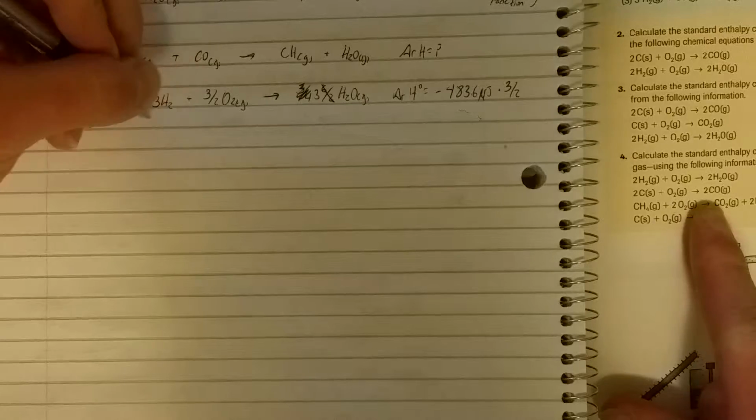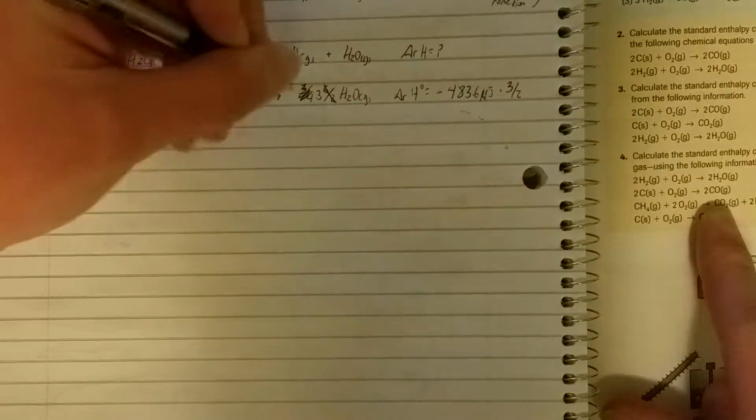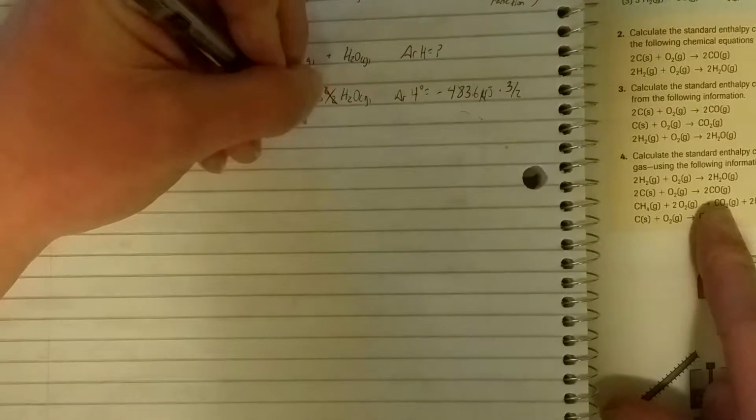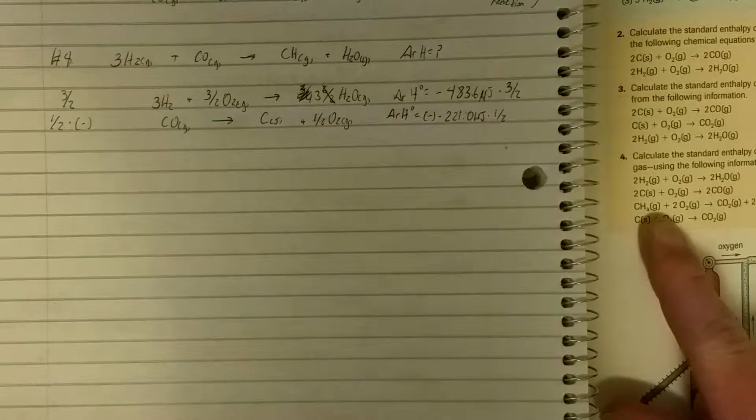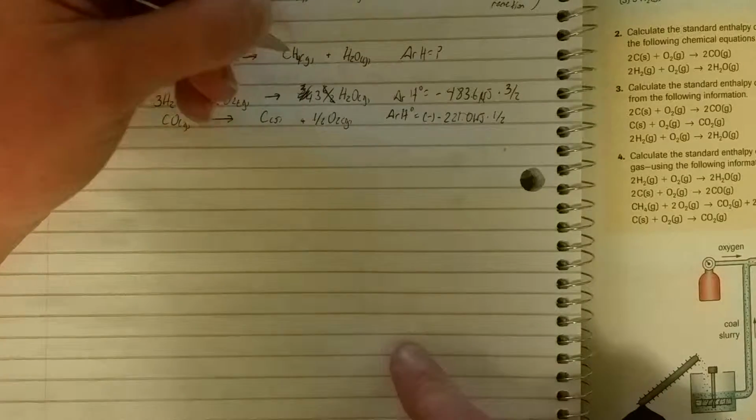And we'd go CO gas to form C solid plus 1/2 O2 gas, to form delta RH is equal to negative 221.0 kilojoules times 1/2. Now we need methane. Oh, I forgot to write the 4.